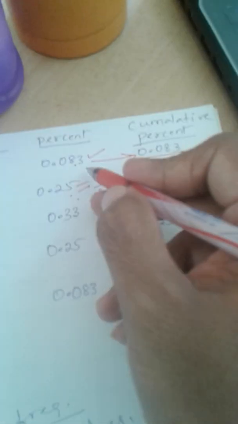Next, we have to calculate the cumulative percent. For the first one we write the same value, 0.083. Next, we add this with the next percent, 0.25, which gives the cumulative percent 0.33.